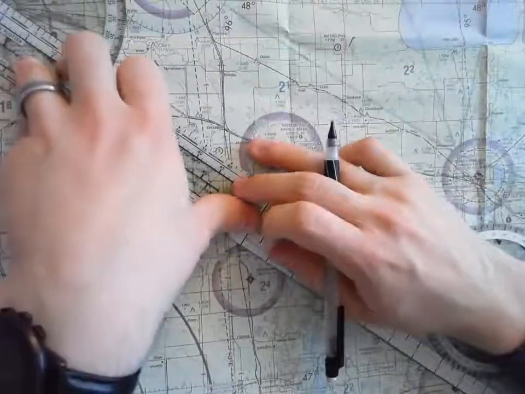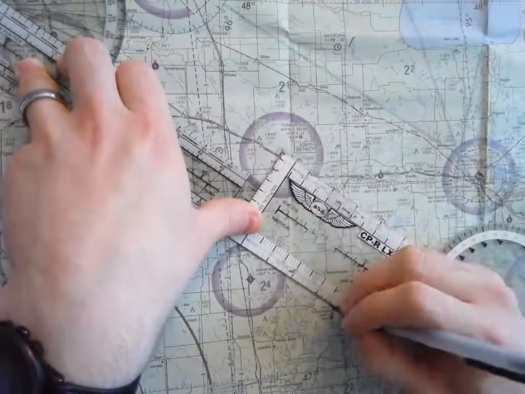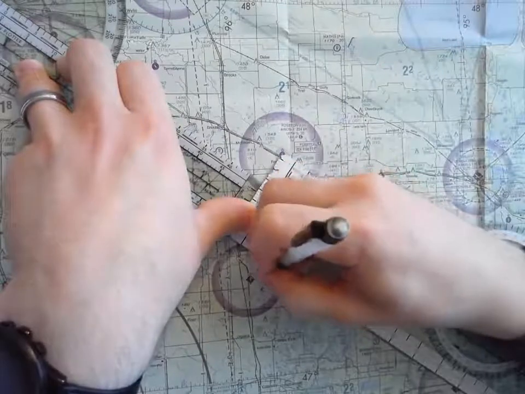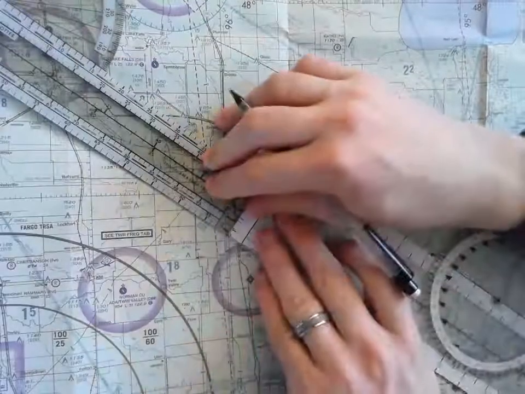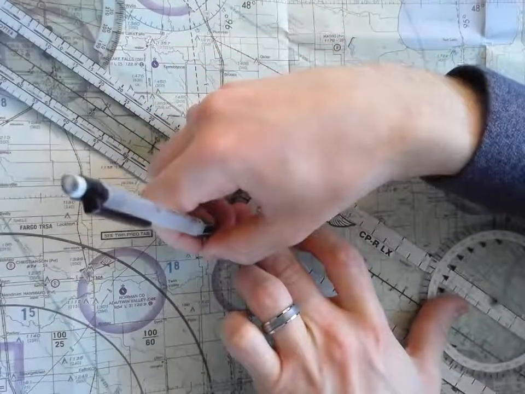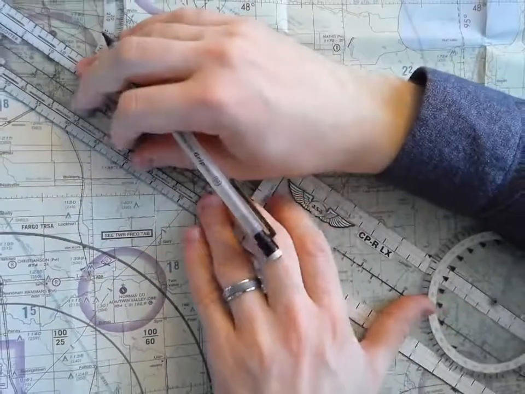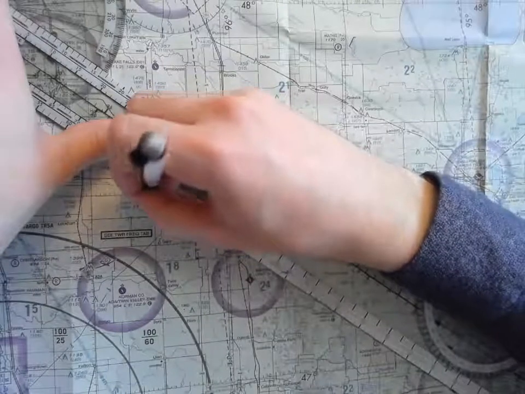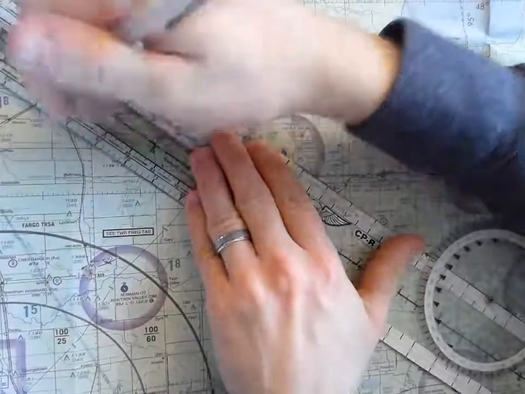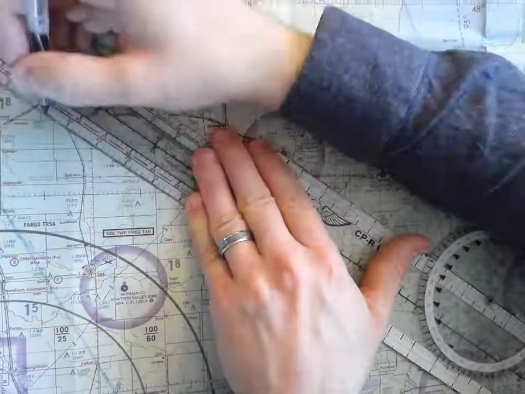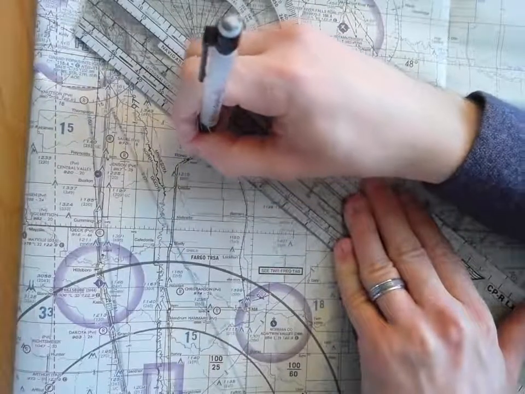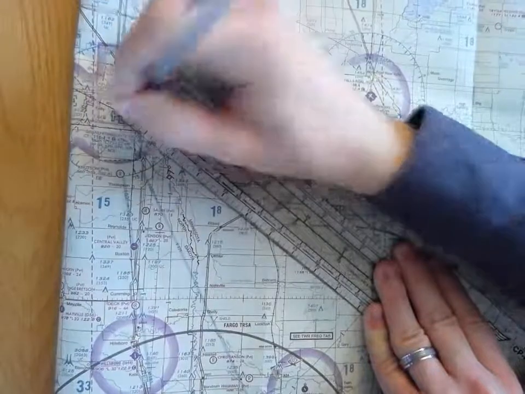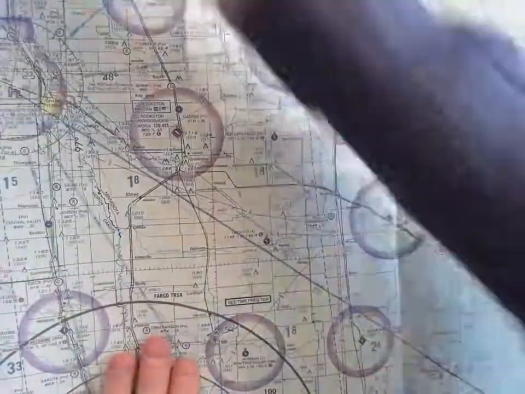Okay, and we'll continue that line. We've got our line drawn on this side of the sectional chart.